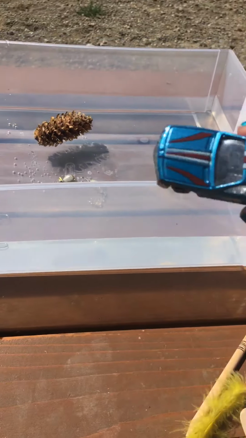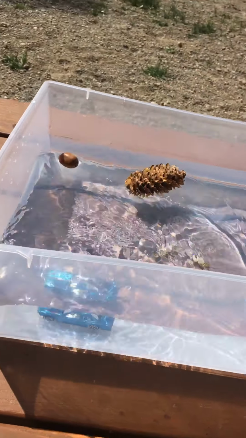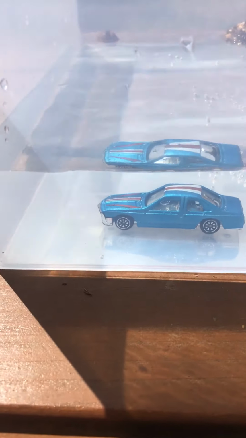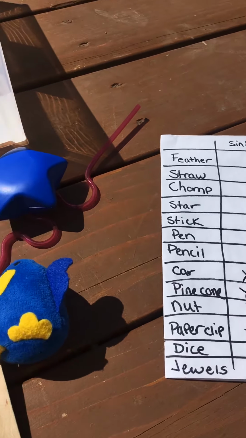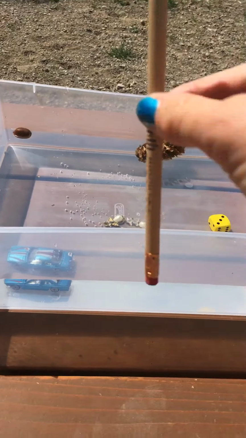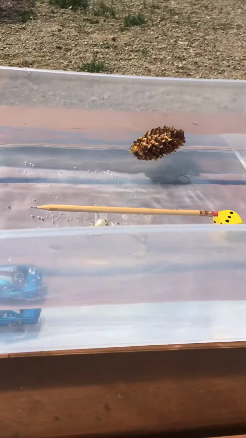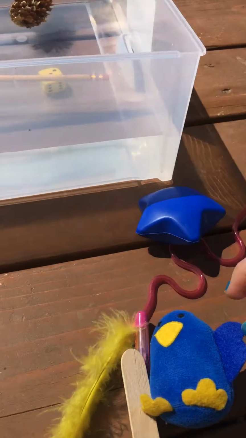Then I have our car, sink or float. Oop, it's on the bottom. Let's mark the car as sink. Let's see what the pencil's gonna do. Got a library pencil, let's see. Ooh, the pencil is floating. Let's mark that as a float.